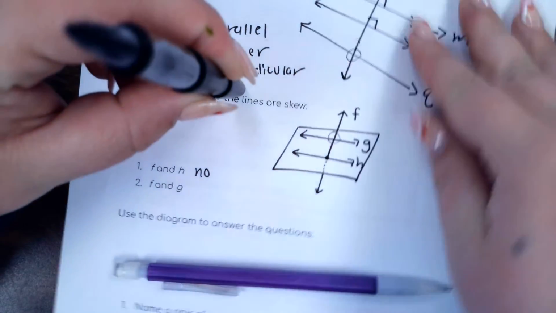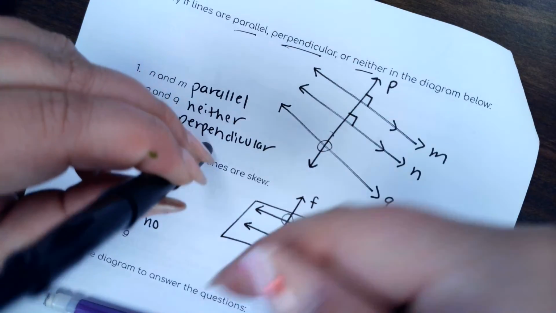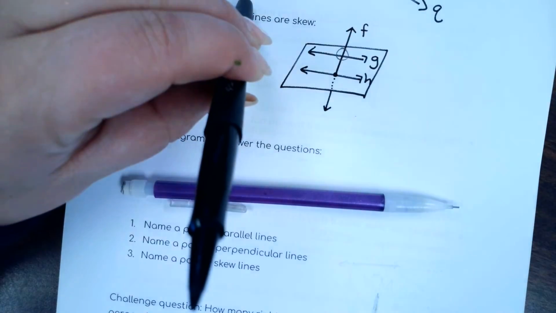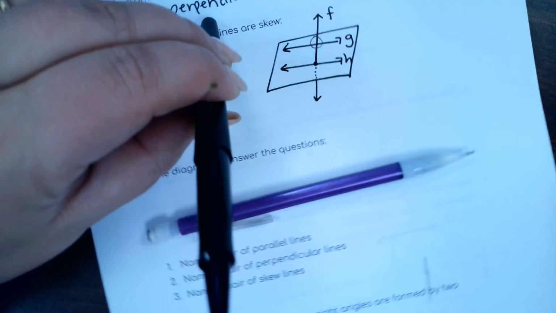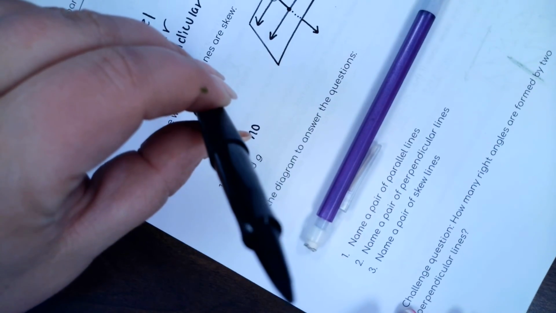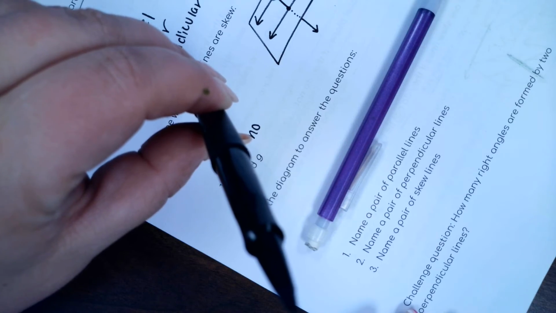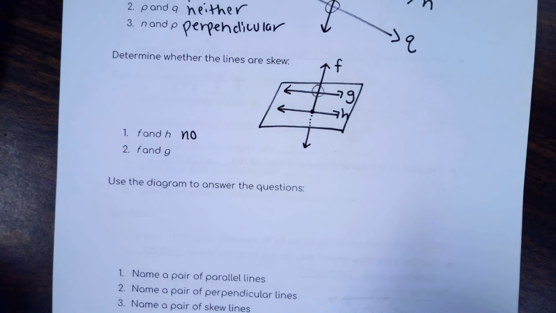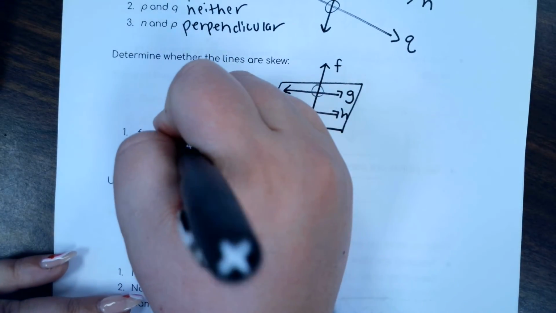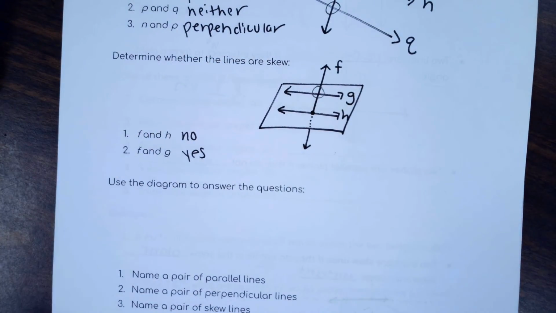So when we look at it from this angle, it looks like our two lines intersect, when in fact, they don't, right? If we look at it from this angle, they don't intersect. I know it's kind of hard to see on this video, but they don't intersect and they're on different planes, so F and G are skew lines.